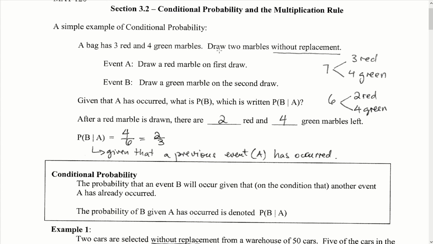What we're going to do is draw 2 marbles, and the selection is going to be done without replacement. Throughout the remainder of this chapter, one of the common themes that we'll see is whether or not selection is being done with or without replacement. When selection is done with replacement, whenever an item is chosen, it is placed back in the selection pool, and it's possible for it to be selected again. However, when selection is done without replacement, once an item has been selected, it is removed from the selection pool and is not allowed to be selected a second time.